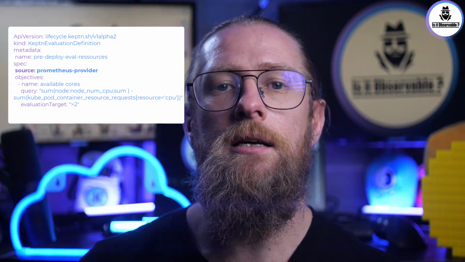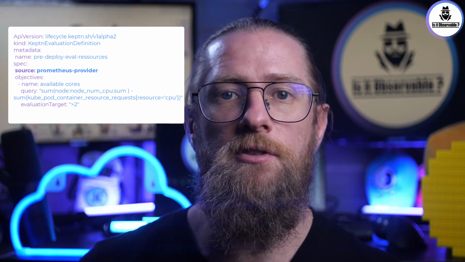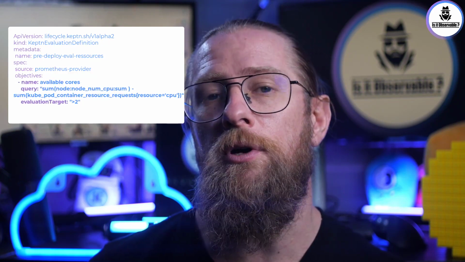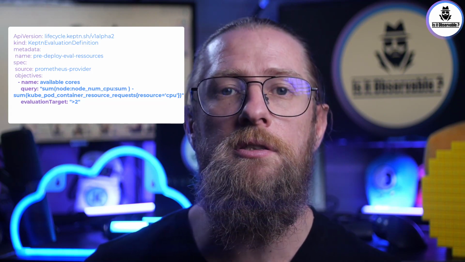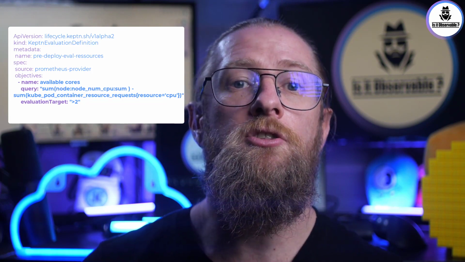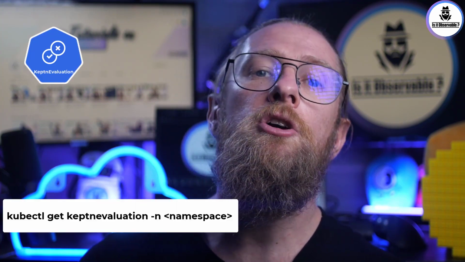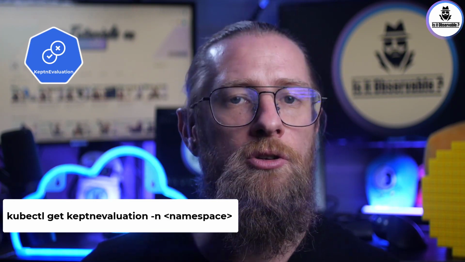We need to define a source that will link to an existing Keptn evaluation provider, and then the various objectives. In this example, we have one objective, and the query is a PromQL because we're relying on Prometheus. Keptn will send to the Keptn evaluation provider, here Prometheus, the right PromQL to retrieve the metric. To keep track of the results of your evaluation, you should interact with the Keptn evaluation CRD by doing kubectl get keptnevaluation in your namespace.